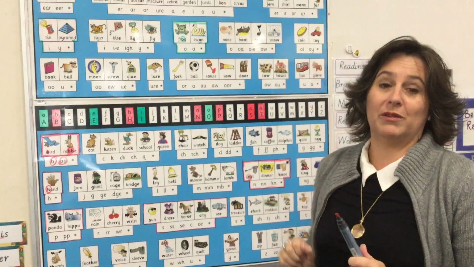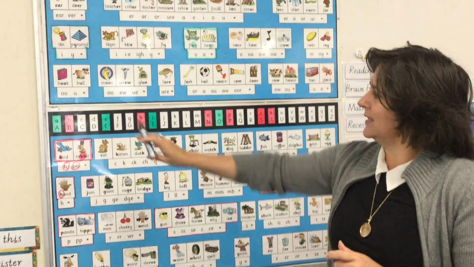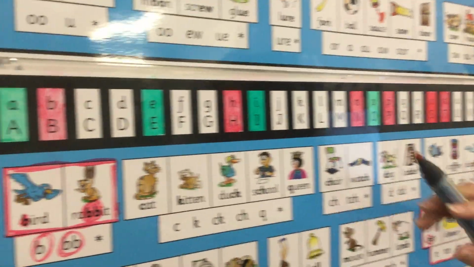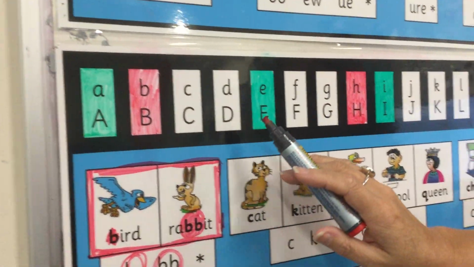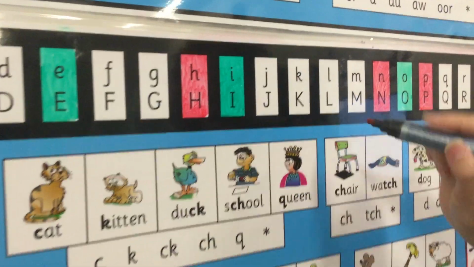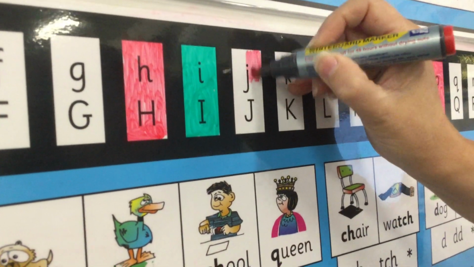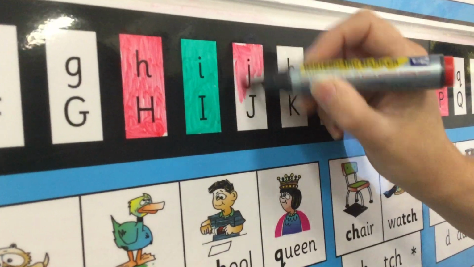Now we're going to have a look at where we find the J letter on the alphabet, and we find the J sound box. So let's have a look along here and see if we can find the letter J. There it is. Now we're going to colour that in red because it's a consonant. So let's put that one in there.